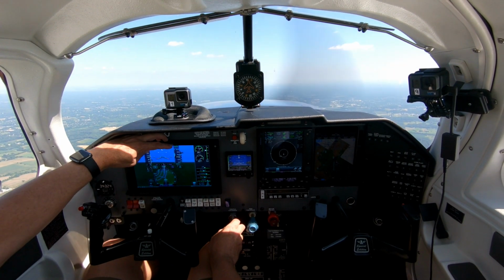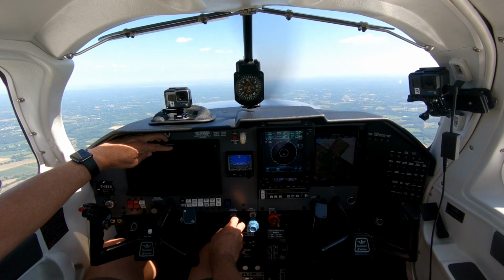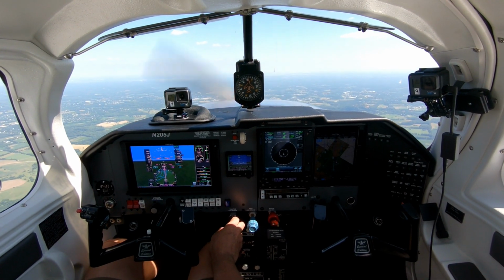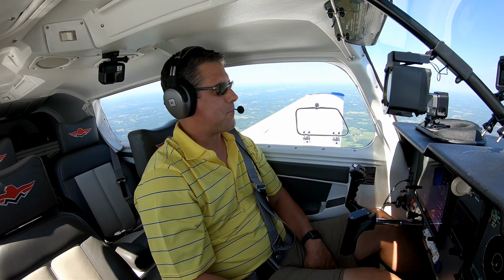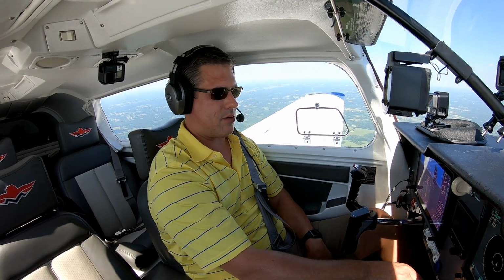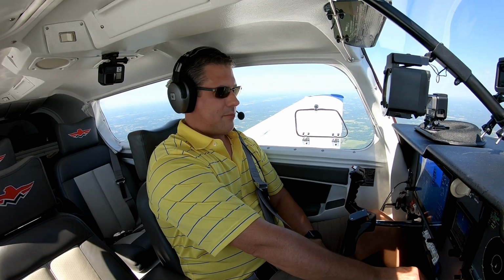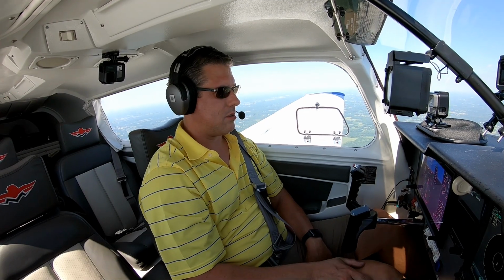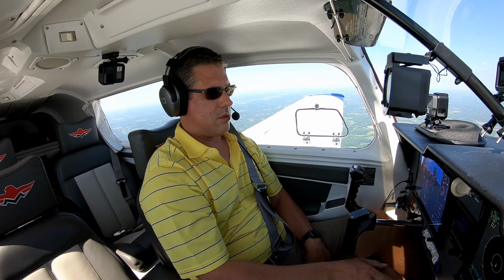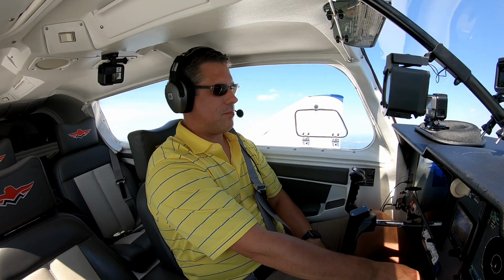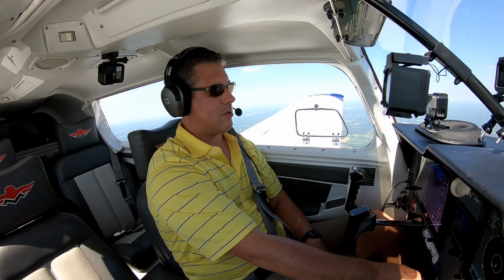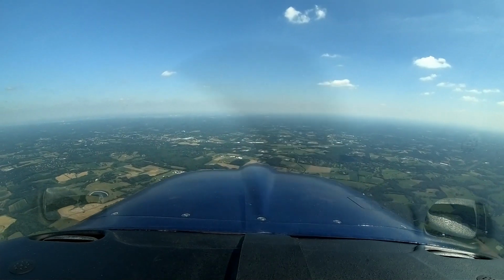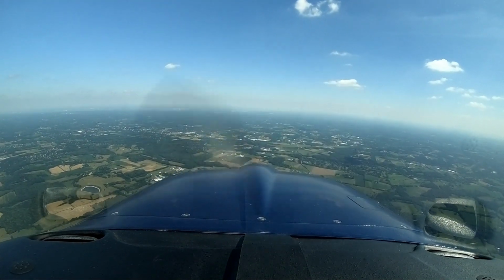So you can see there's a flag that pops up, the altitude capture. That's leveling off for me here, and it's engaged the altitude mode on the autopilot. So I'll let the plane speed up, and then we'll go through the leaning procedure. To the northeast, so.